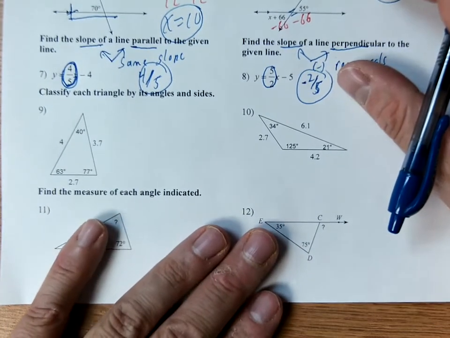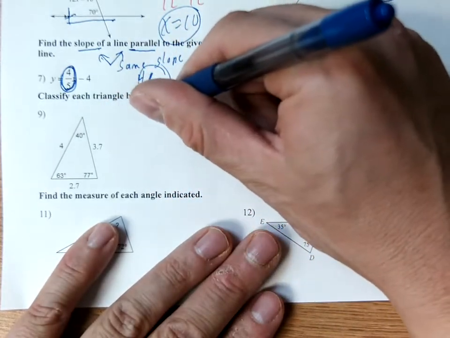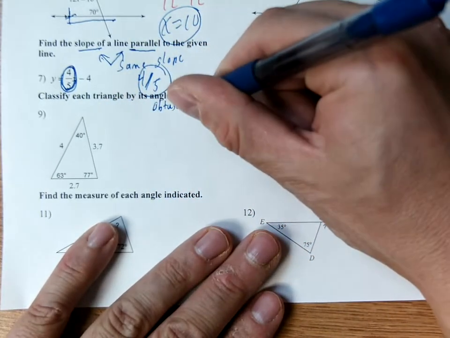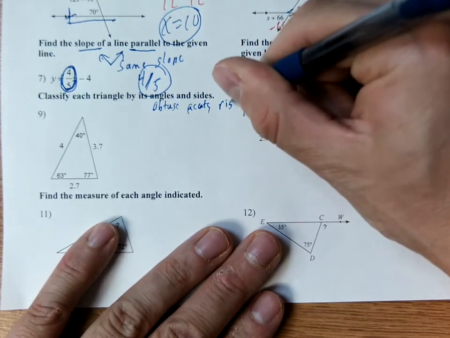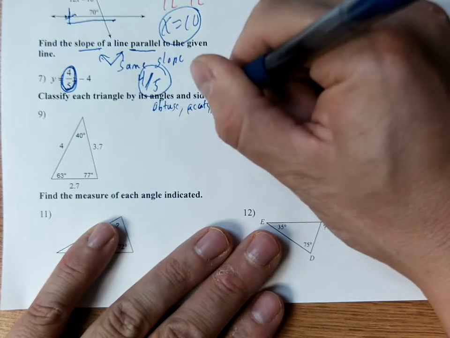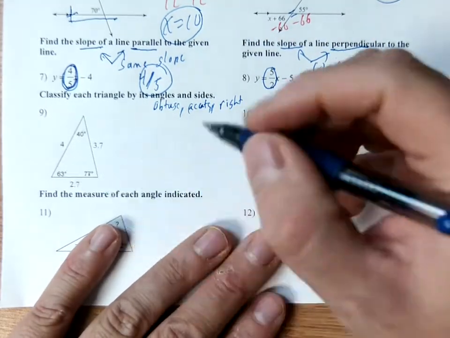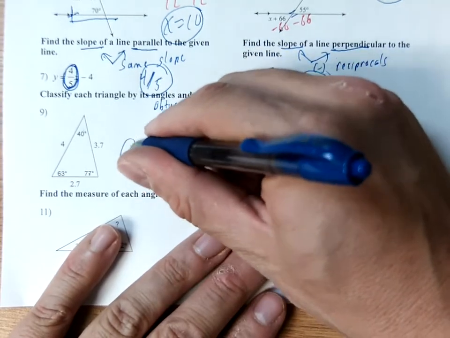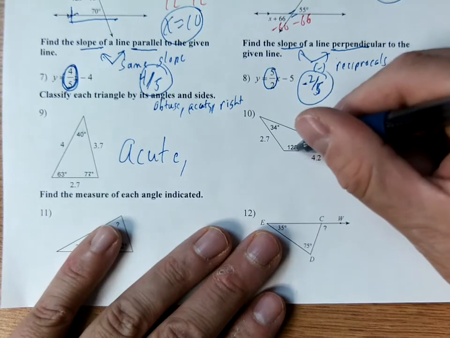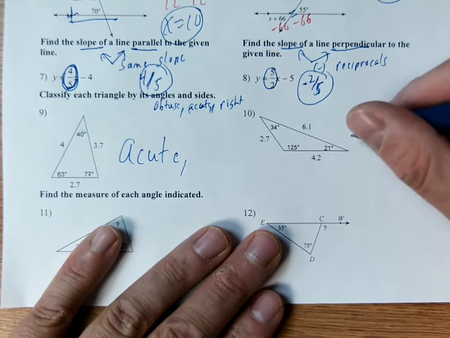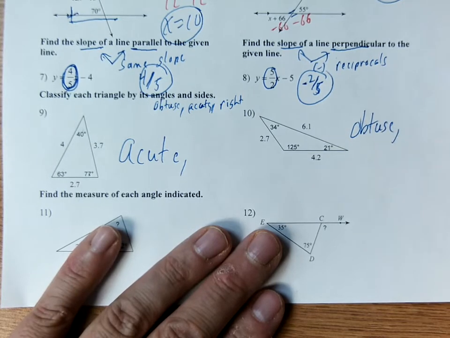Alright, classifications. So we have angle classifications: obtuse, acute, and right. This week I'm not going to tell you what the names are. You're going to have to remember them. So this is acute. The angle is all between 0 and 90. This is obtuse. There's one angle bigger than 90, less than 180. In other words, one angle between 90 and 180.